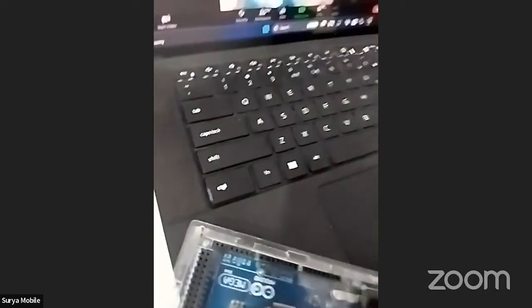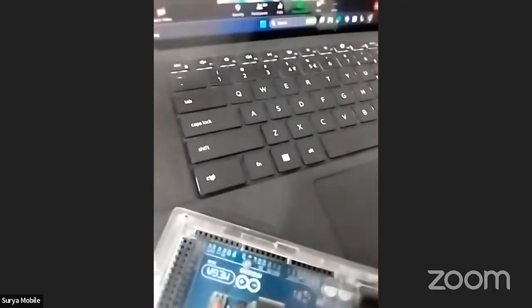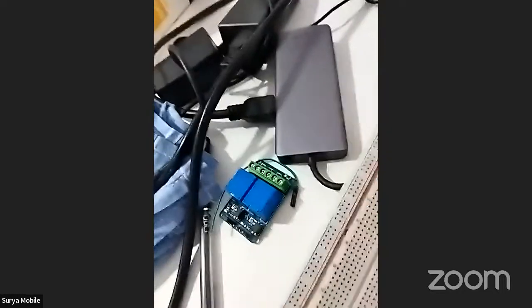So here we are using pin number 8 and then ground, and here we have these LEDs. So let me use that. Let me connect it.